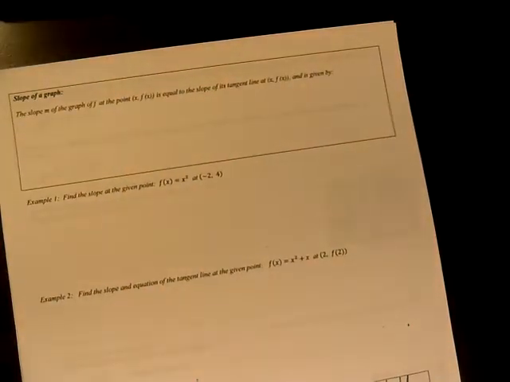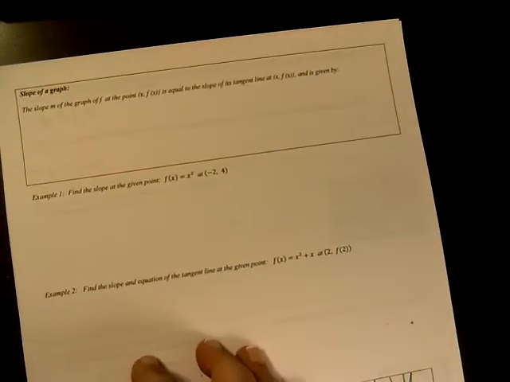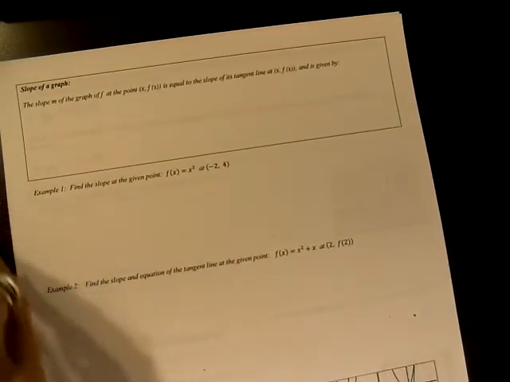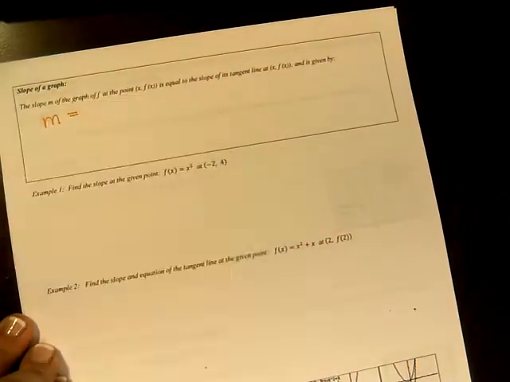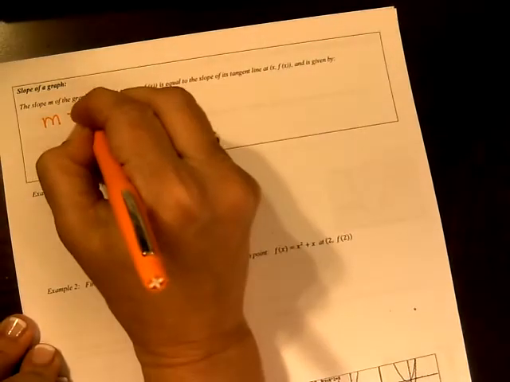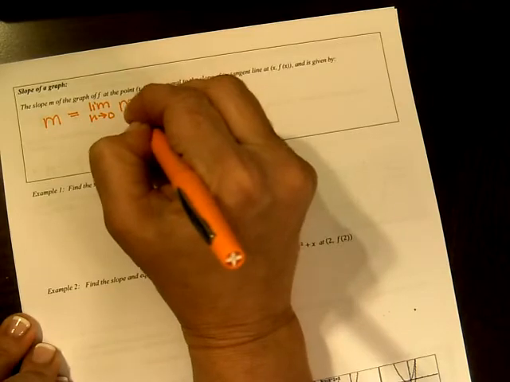So when we talk about the slope of the graph, anytime it says to find the slope, that basically means to use that formula. What we say is that the slope of a graph is the limit as h goes to 0 of the slope of the secant line, okay?